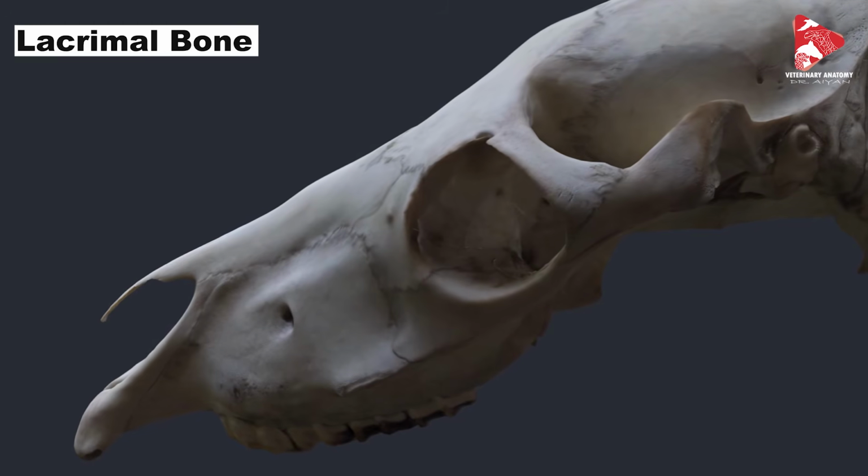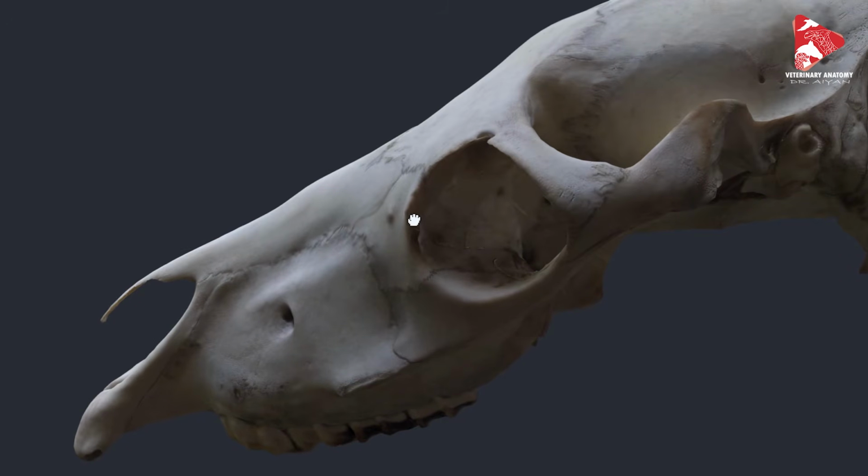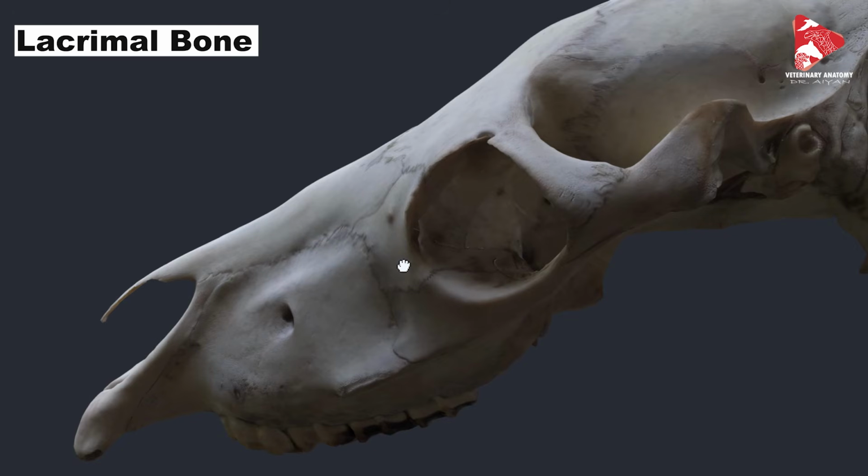That bone is located on the medial angle of the eye and has something to do with the tears, because inside this bone we will find a canal extending from the orbita up to the nasal cavity, called the nasolacrimal canal. We will talk about this later. So this bone is called the lacrimal bone.